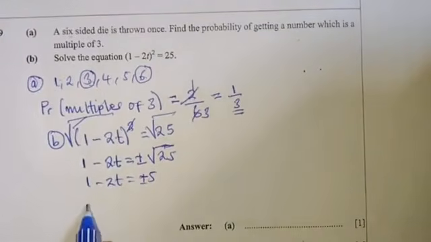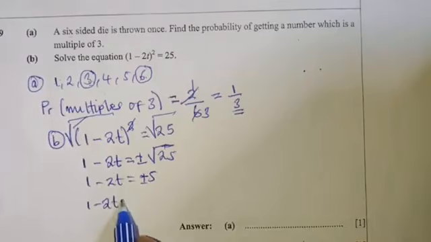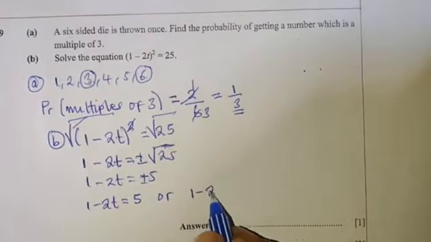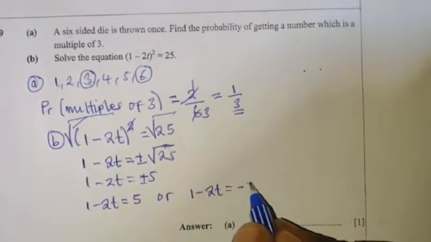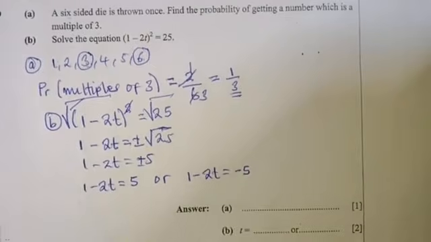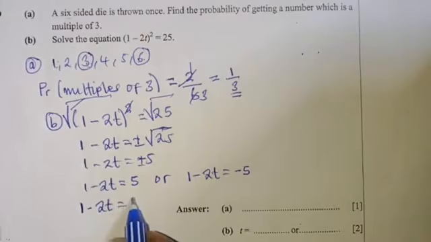From here we have 1 minus 2t is equal to positive 5, or 1 minus 2t is equal to minus 5. Taking the first one, 1 minus 2t is equal to 5.